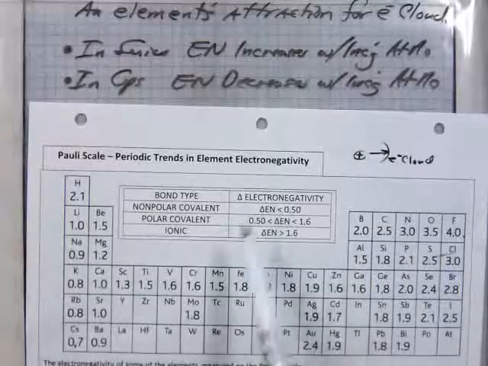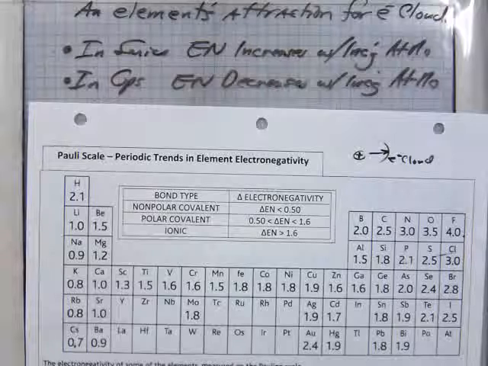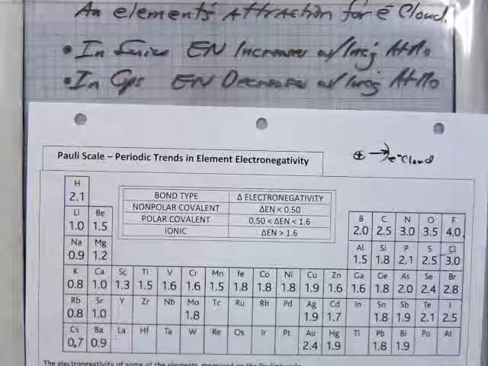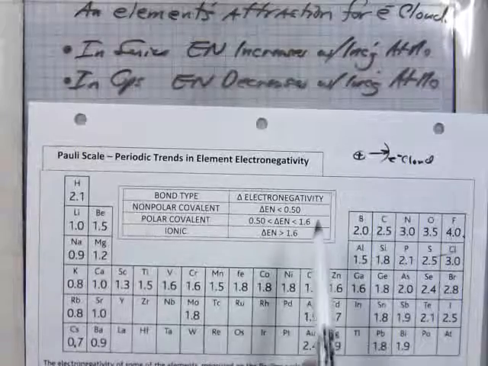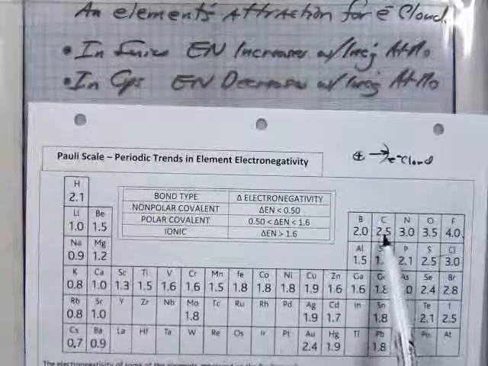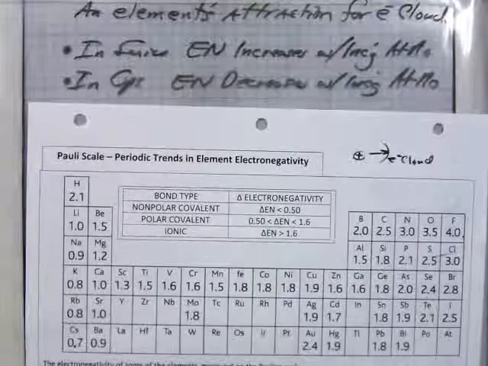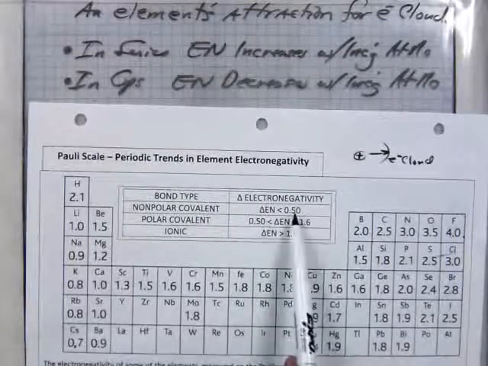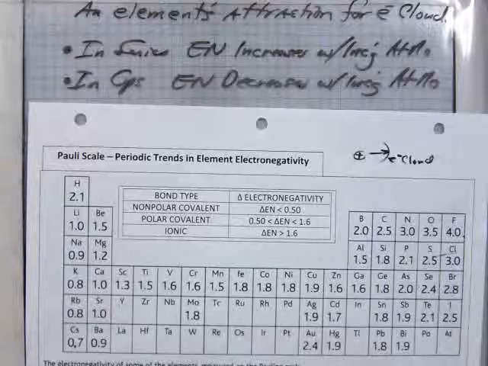Well, that would fall within this range and it would be called a polar covalent bond. Some of the cloud would be shifted, and we'll describe this again in more detail. But if you had carbon-carbon and you took the difference in those two, it would be 0. So if you're less than 0.5 between the two bonding elements, it's a nonpolar covalent bond.